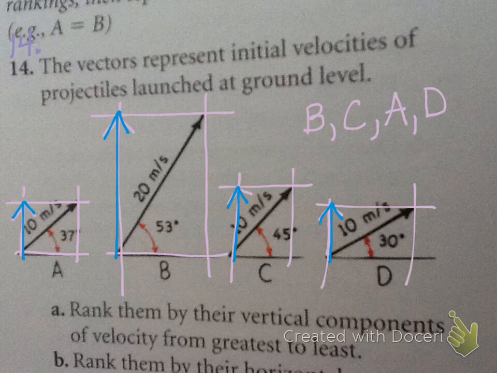Letter B says rank them by their horizontal components of velocity from greatest to least. So this again is asking for that same thing, but the horizontal component. So these horizontal components from greatest to least. The horizontal component, B, is definitely the longest.